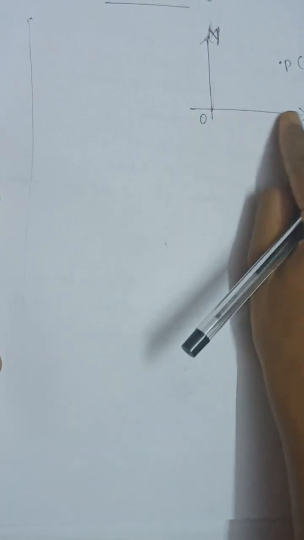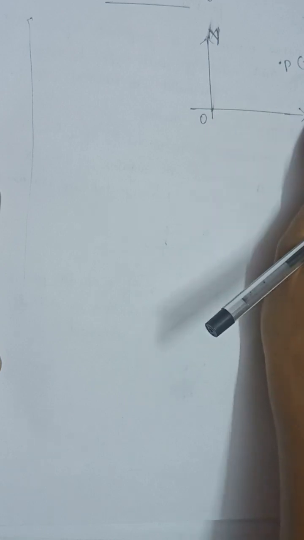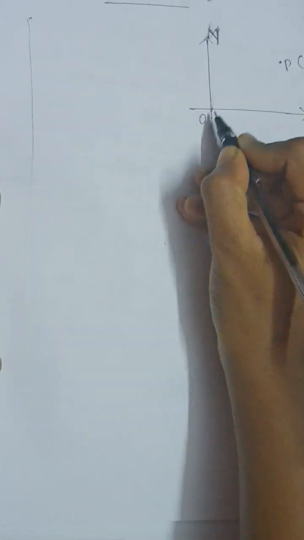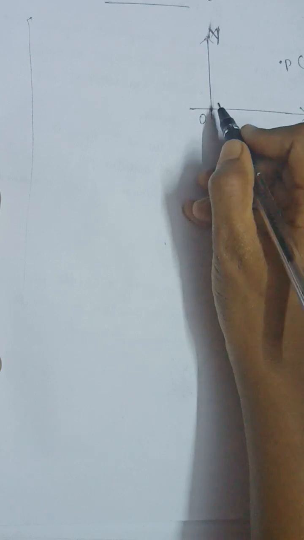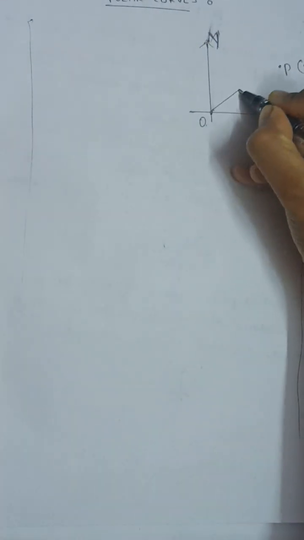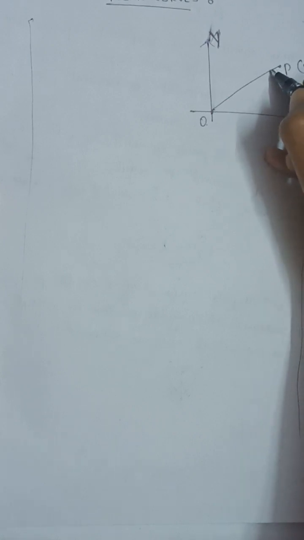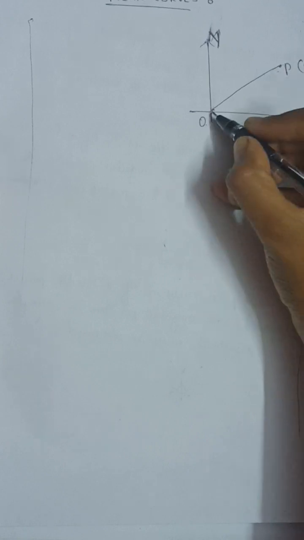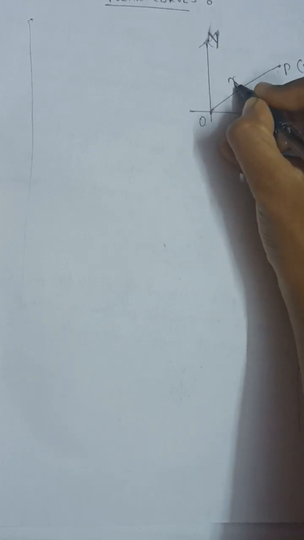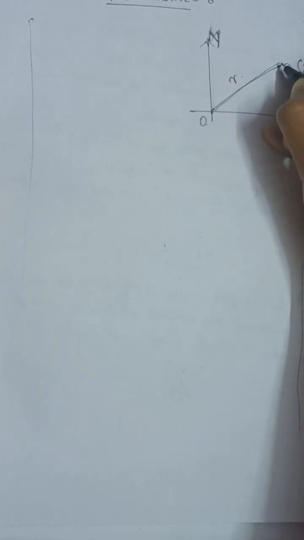This x-axis is also called the initial line, and this origin is also called the pole. When we join O and P, this is called the radius vector OP.